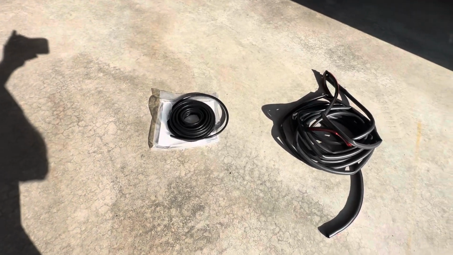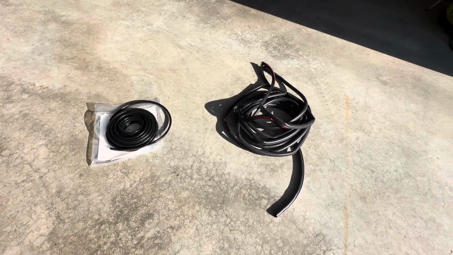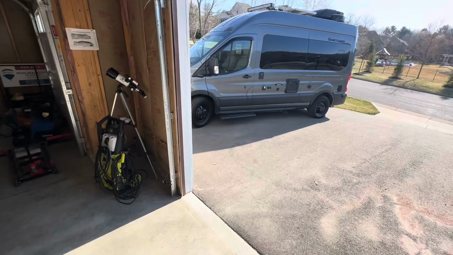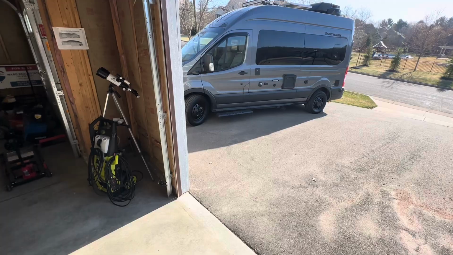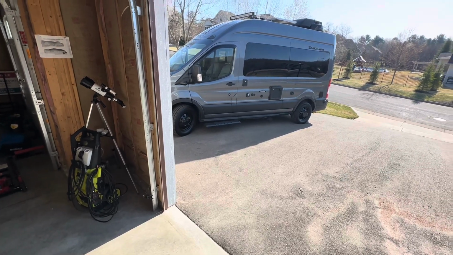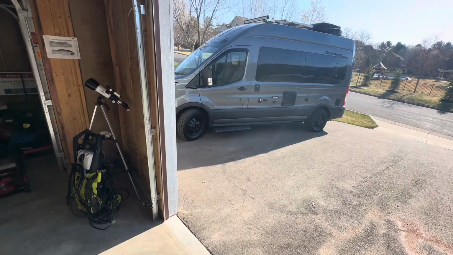The door edge guards, I ended up not even using them. After I did the door sills and the wind deflectors and the antenna, I took it for a drive, and the wind noise is gone. We actually had high winds kind of last evening, so that's why I just decided to take it out and try it out. Everything worked well, so yeah, pretty happy with it.